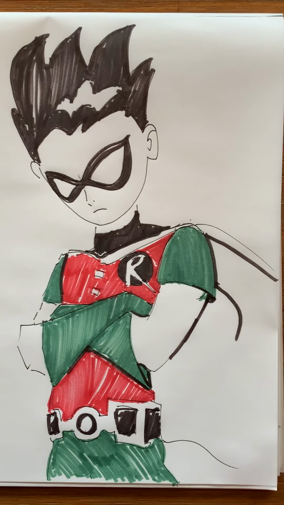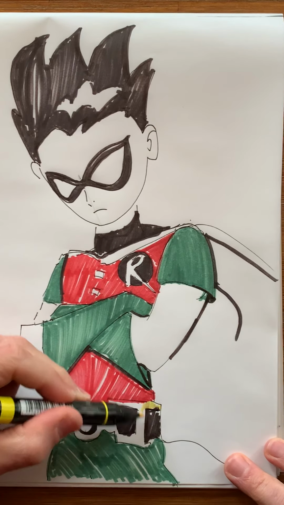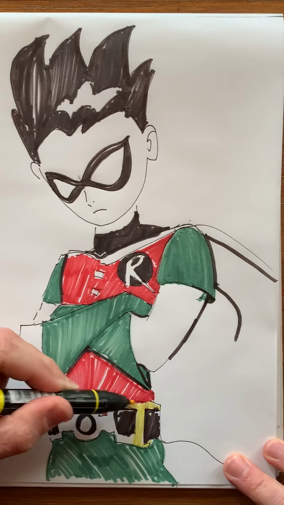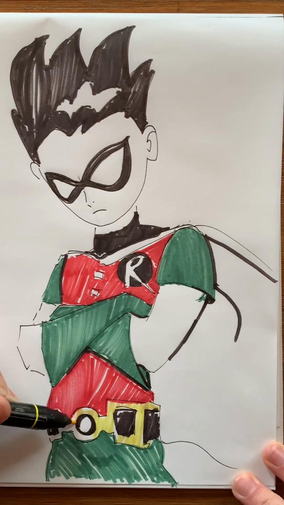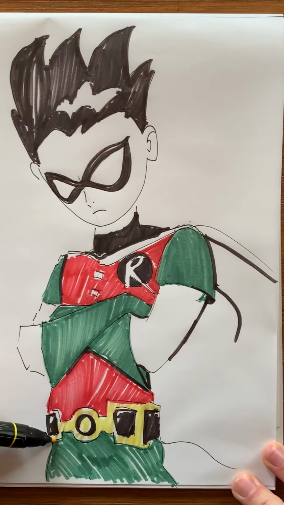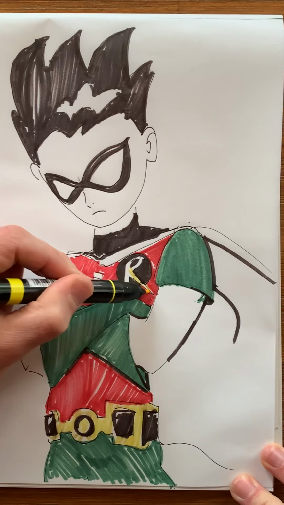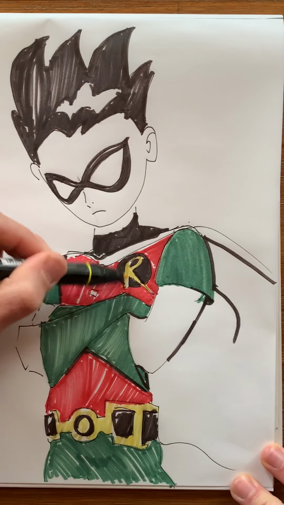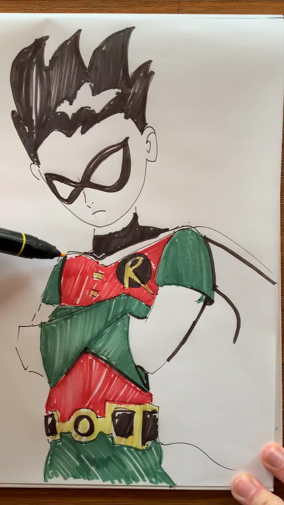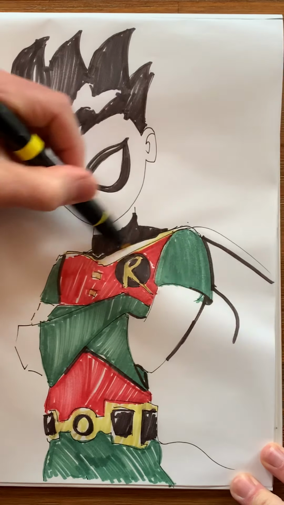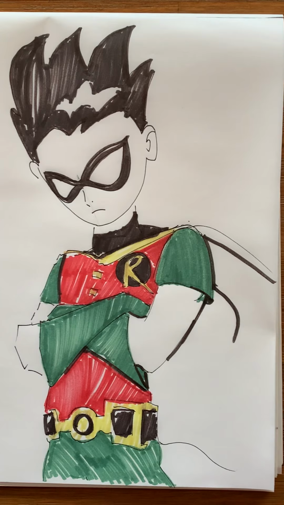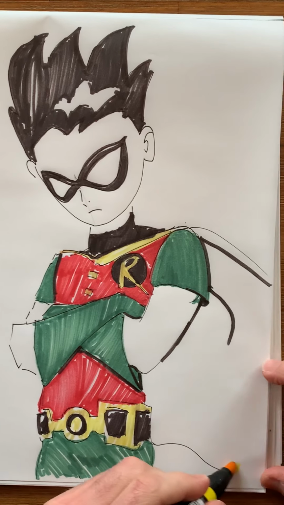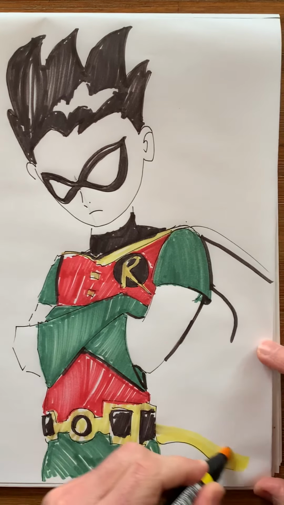All right, let's move on to the yellow. Finish up his outfit, his costume that he wears. The R on his shirt there for Robin, and also his cape is yellow. I'm going to use the thicker side of the marker to fill this in a little faster.